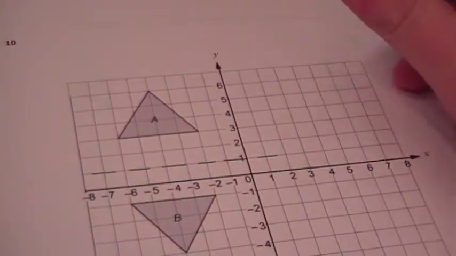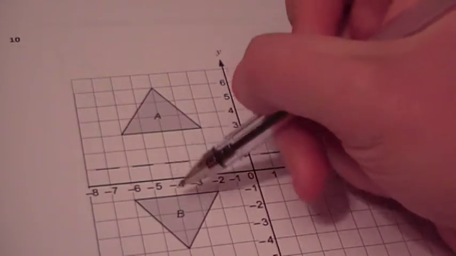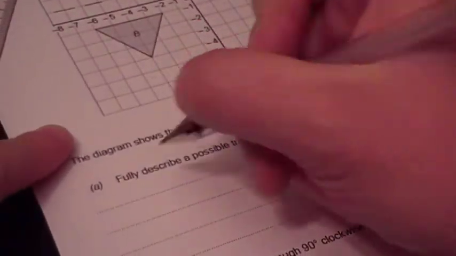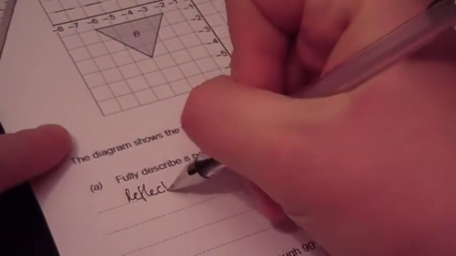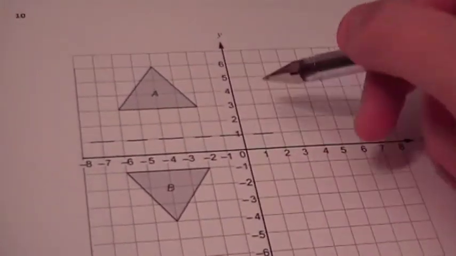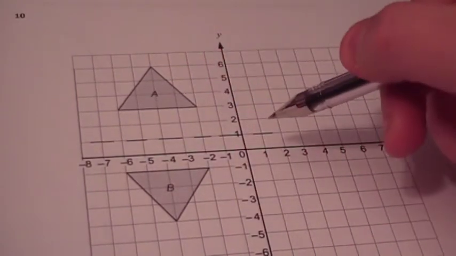Now I can see it there because there's 2 squares between the base of both triangles to get to the mirror line. Now I'm going to start off by writing reflection because that gets me 1 mark. But what I've got to do as well is put the equation of the mirror line. Now because it's a horizontal line, this equation is very easy.